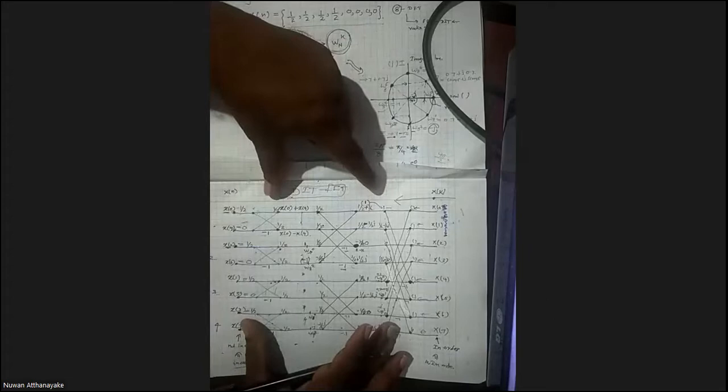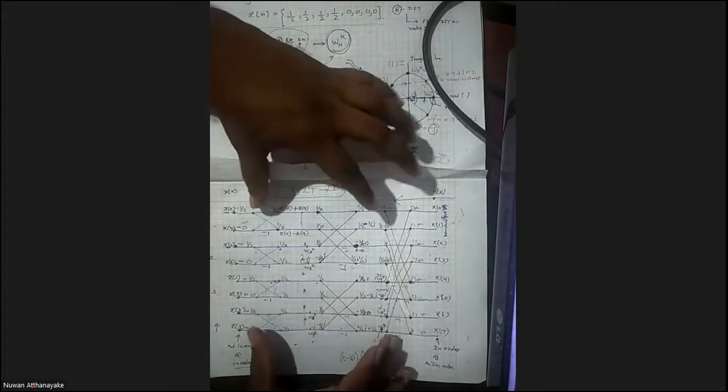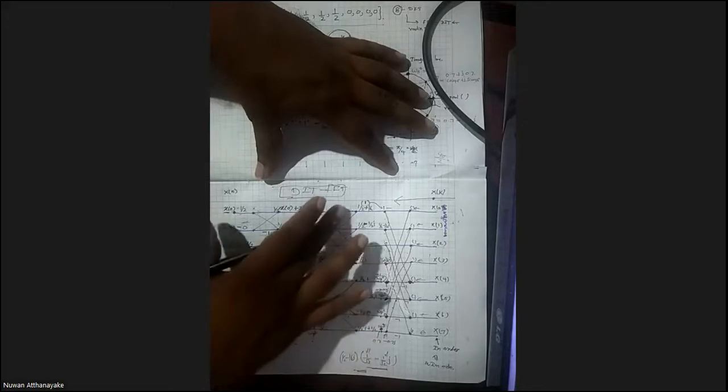One thing I will tell about decimation in time: say that you have 16 points. The same graph, this kind of 8 lines, you will have again.